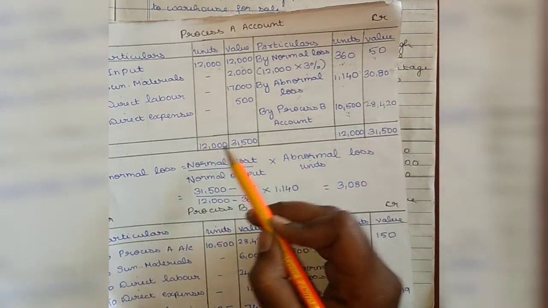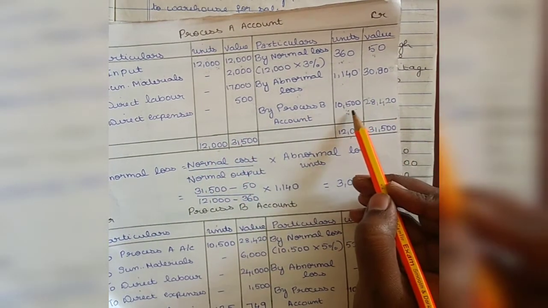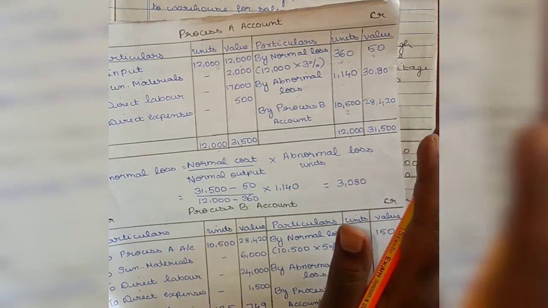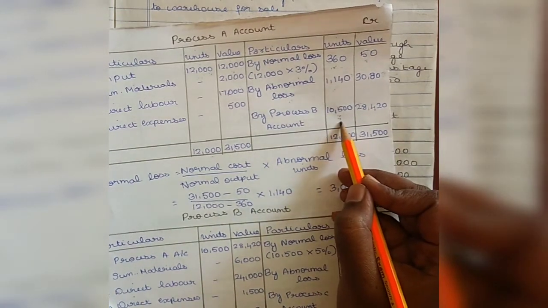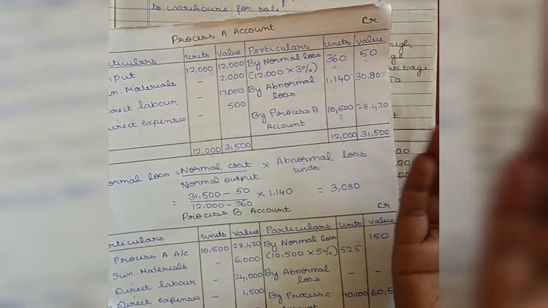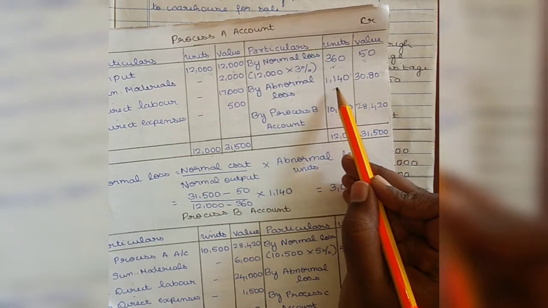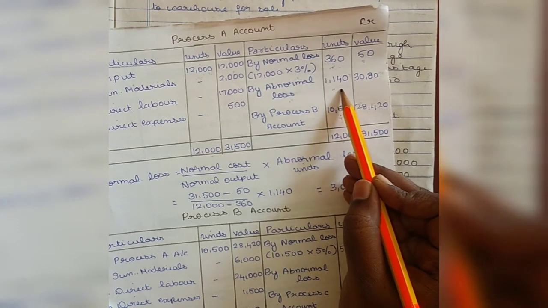See, I have introduced 12,000. So this 12,000 has to come out as an output. But how much is coming as an output? Only 10,500 is coming as an output. Now, wastage, they are telling 360. Now what happens to the remaining balance? That will go on to the abnormal loss account. 1,140 is the abnormal loss.